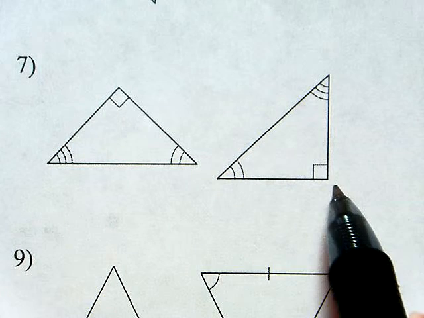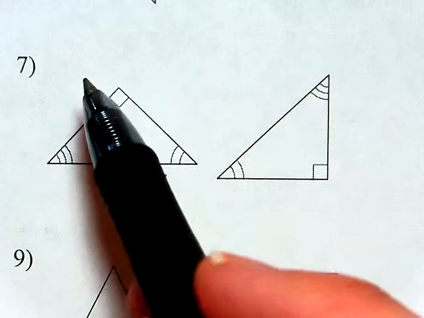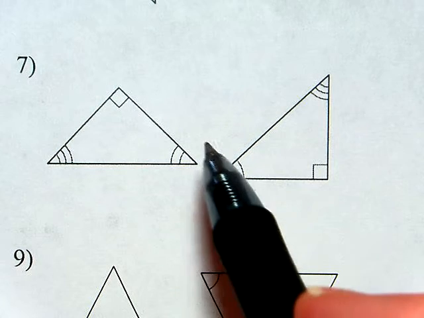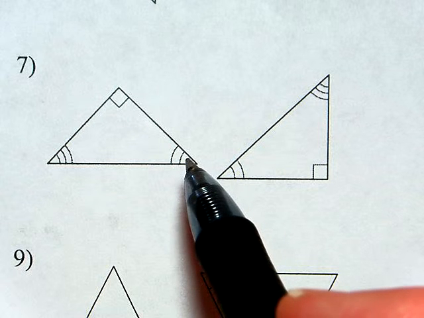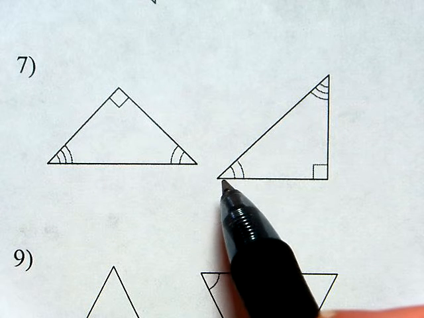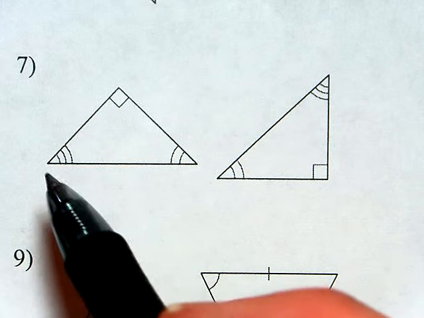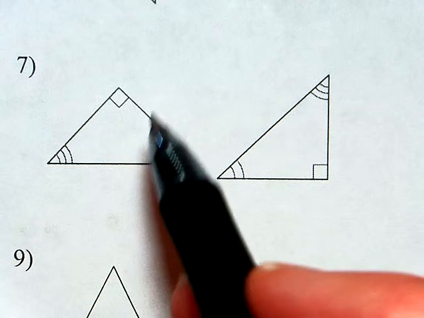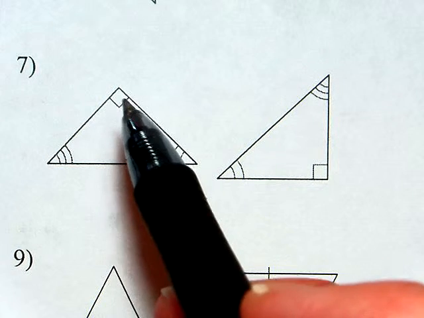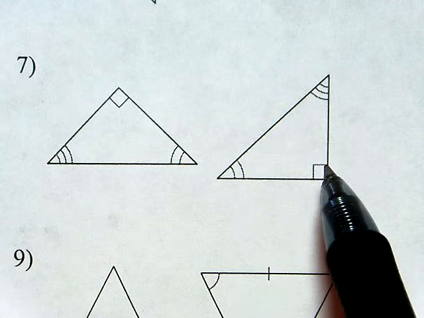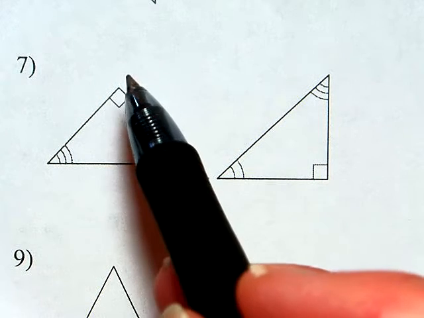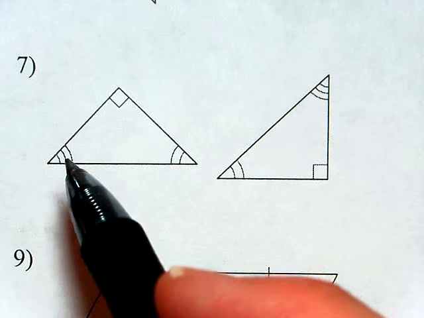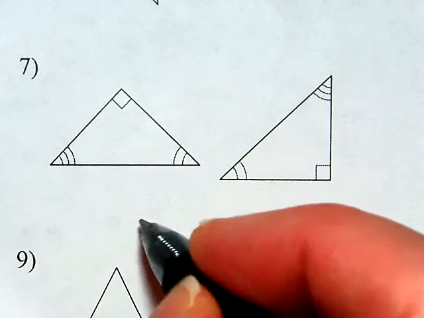We've got ourselves again two right triangles, and we know more than that they're right triangles. We know that this double marked angle is congruent to this double marked angle, and this triple marked angle is congruent to this triple marked angle. So we actually have all three angles congruent because a right angle is always congruent to another right angle. That was one of the theorems we talked about once. So we've got angle, angle, angle here.